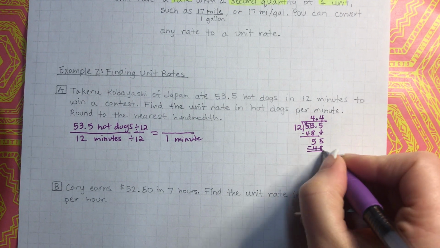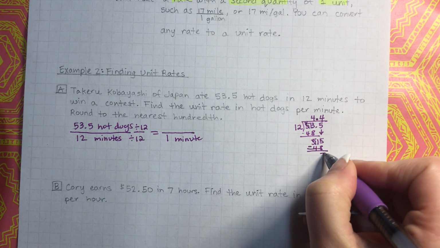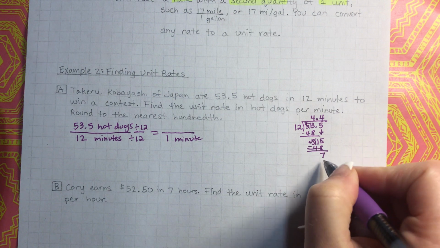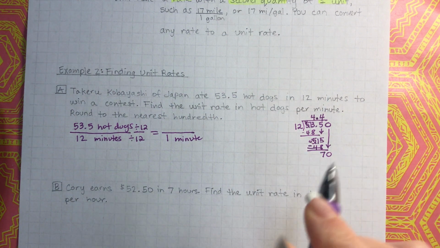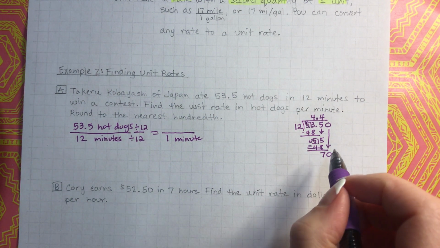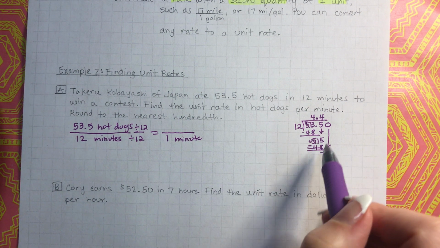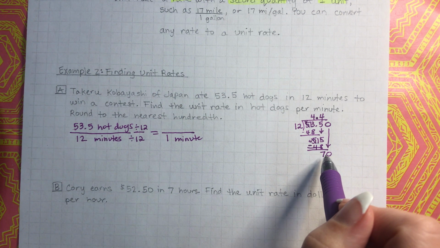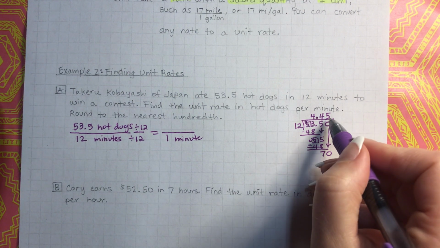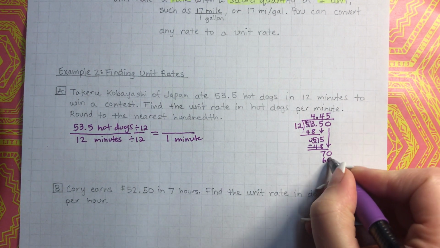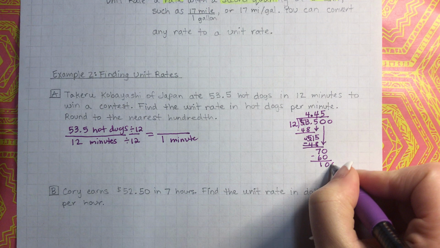Oh, that was supposed to be a subtraction sign. That kind of went crazy. Okay, we have to borrow again. The 5 is not big enough, right? And we get 7. This is a 4. 4 take away 4 is 0. And then we're going to add a 0 and drop it down. 12 goes into 70. Well, I know 12 times 5 is 60, and that would mean that 12 times 6 would be 72. So it's going to go in 5 times. And then 5 times 12 is 60. We subtract. We get 10, and then we got to drop it down again.